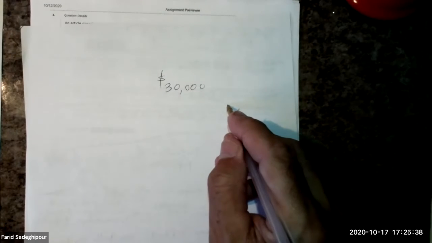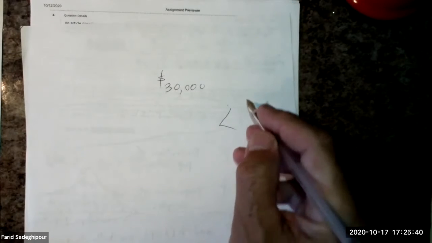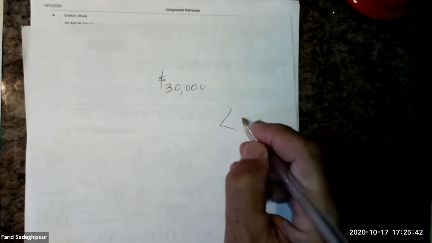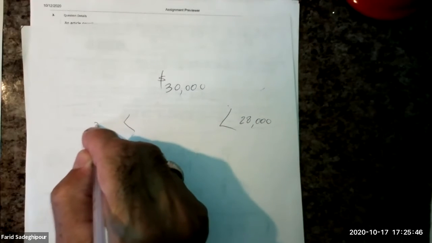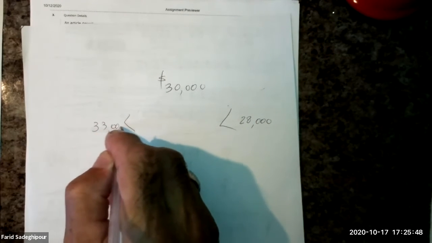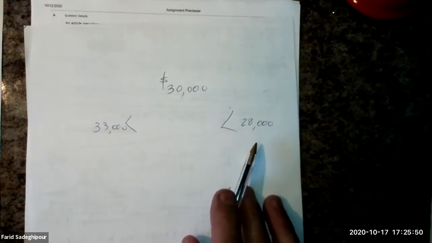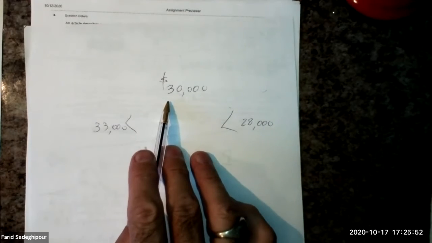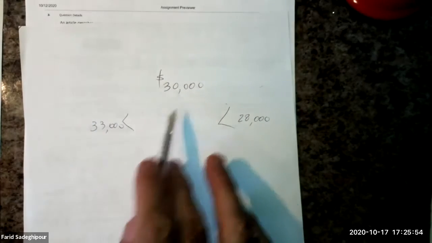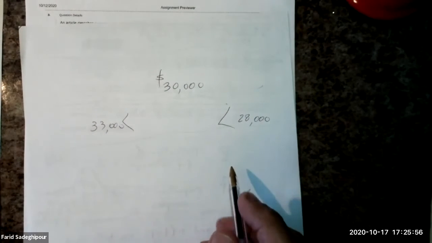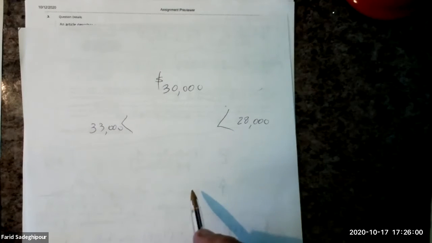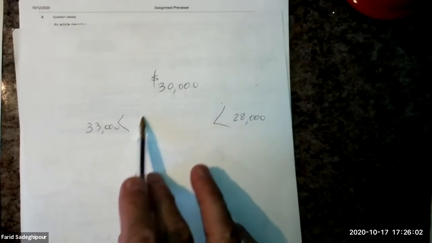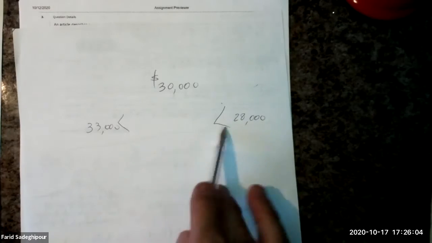You do your calculation and come up with several numbers, and one number is 28,000 and one number is 33,000. These two numbers are not exactly 30,000, but 30,000 always falls between these two. So in that case, we claim that our population proportion is between two sample proportions.